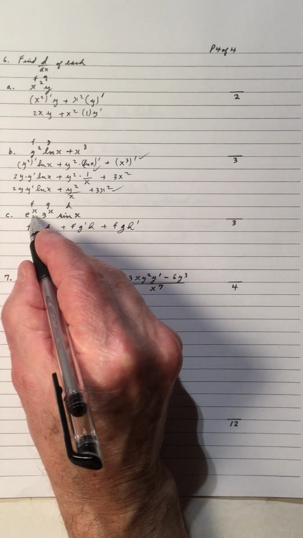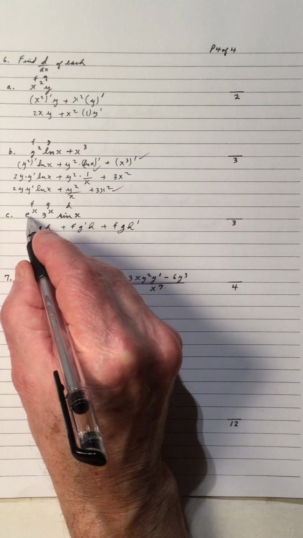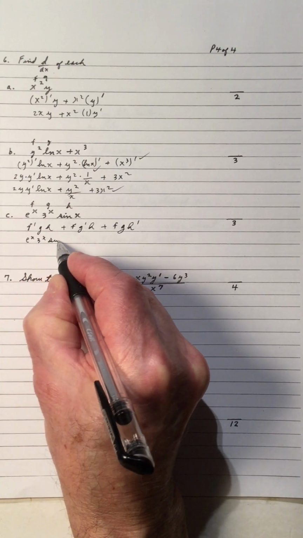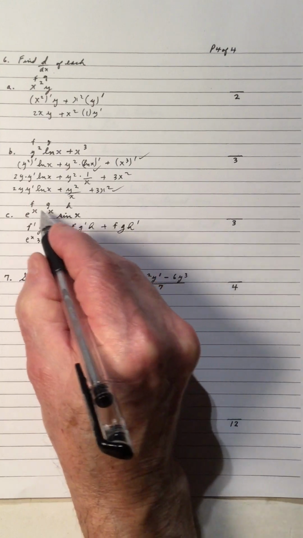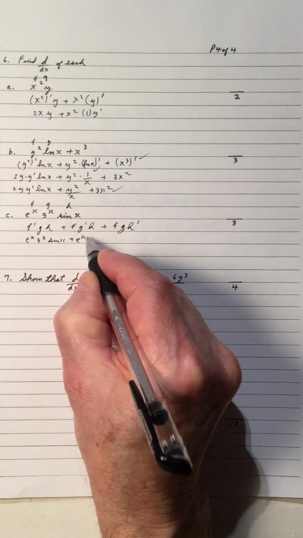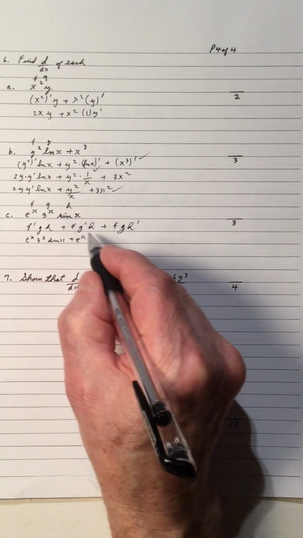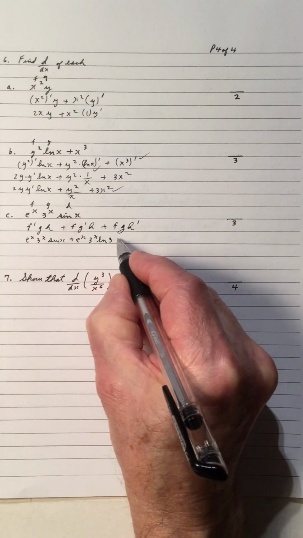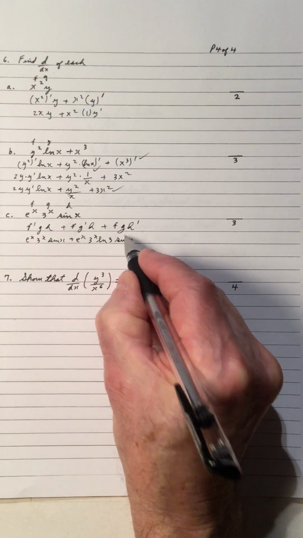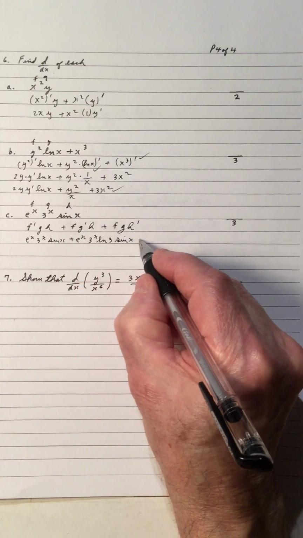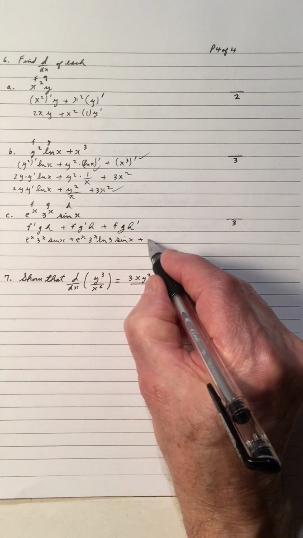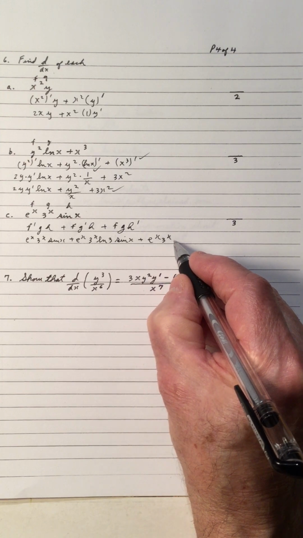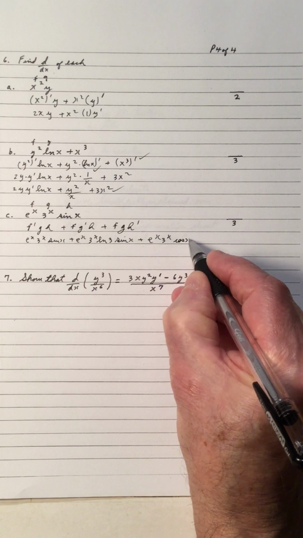So here we go. So this is f, so we do the derivative here. Derivative of e to the x is e to the x, times 3 to the x, sine x. Now we do f, which is e to the x. Now we do the derivative of 3 to the x. Derivative of 3 to the x is 3 to the x ln 3, and h is sine x. Now we do f times g, so that's e to the x, 3 to the x, and the derivative of sine x is cos x.